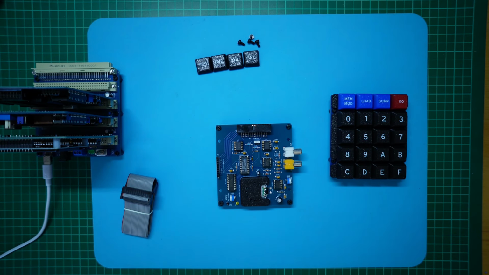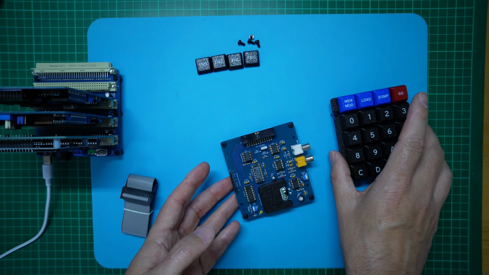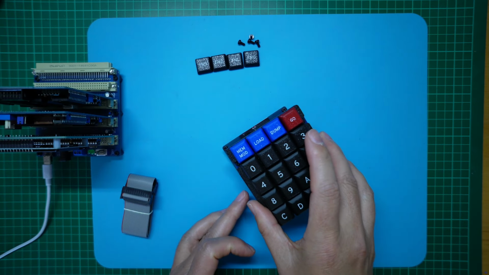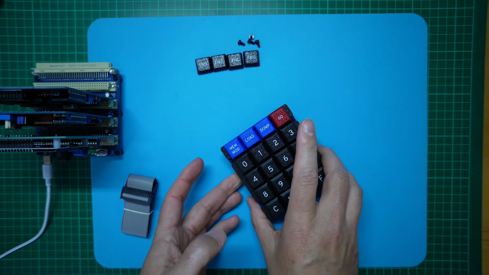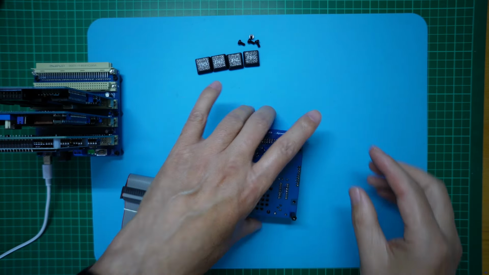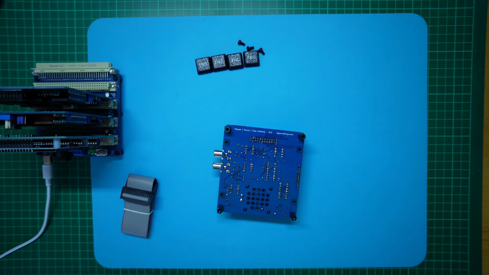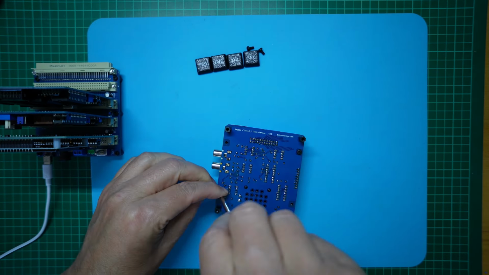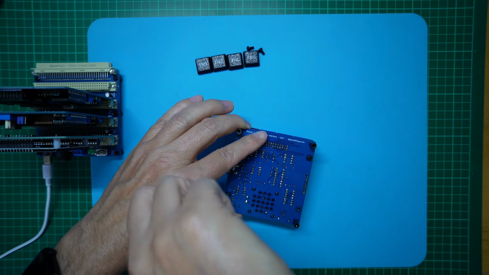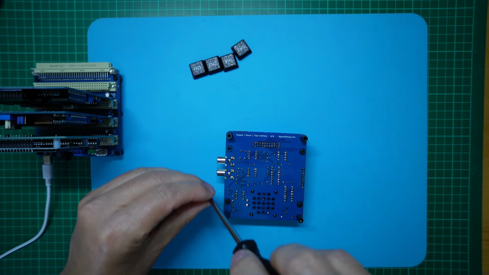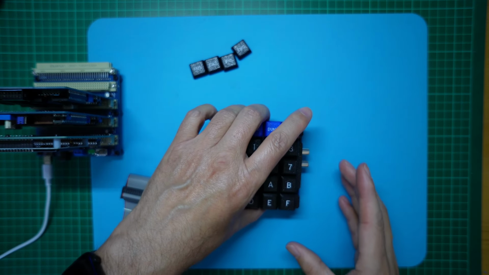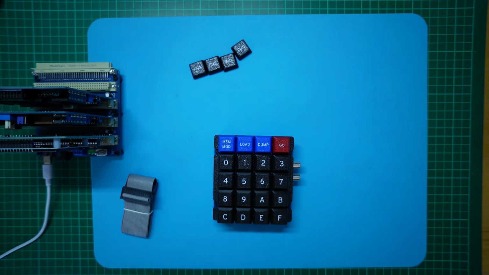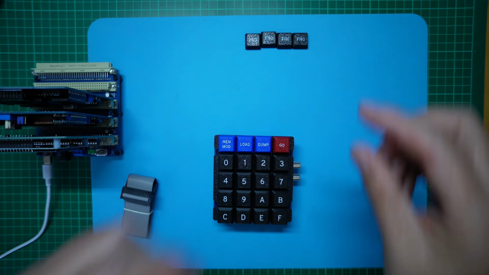Right, now we can attach our keypad to our controller board. So that just drops on, and I'll turn it over because I want to screw in the PCB spacer screws. And there we have it, one completed Dream interface. All that's left is to plug it in.